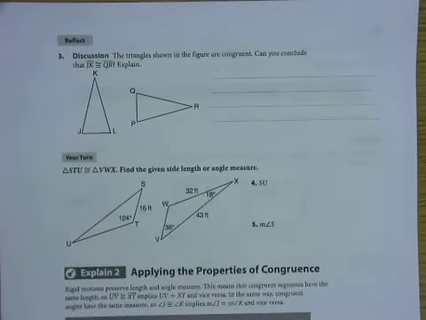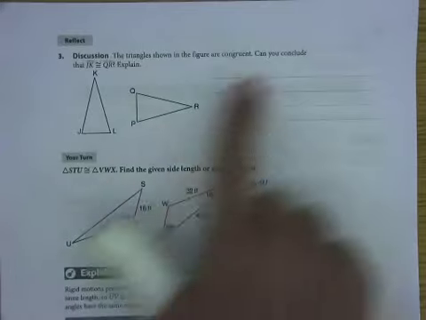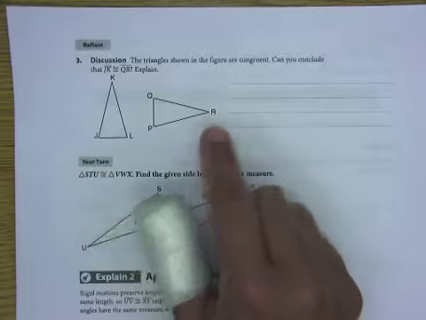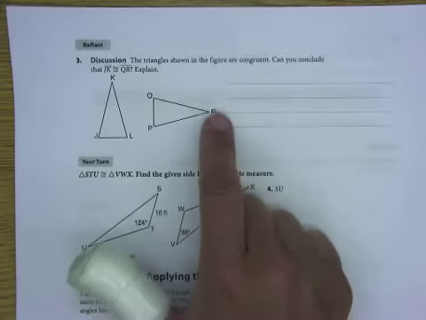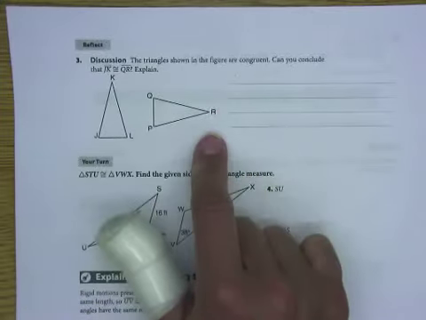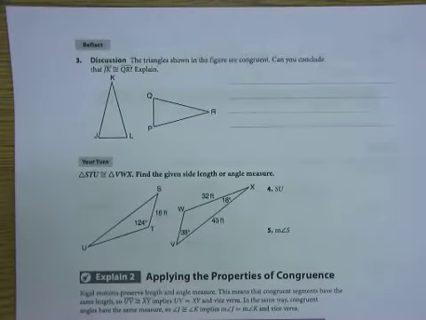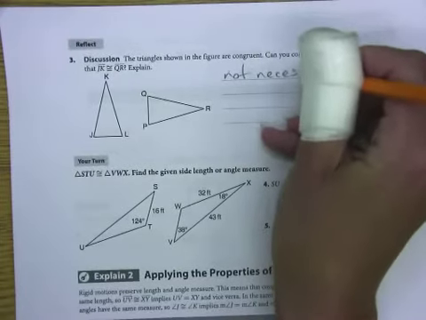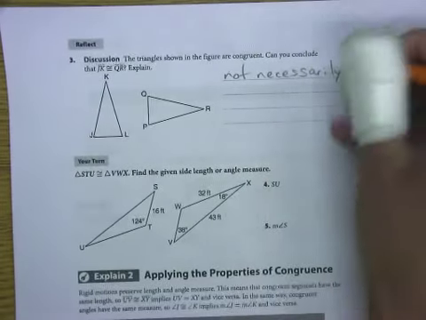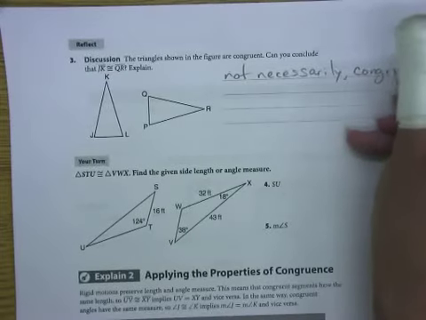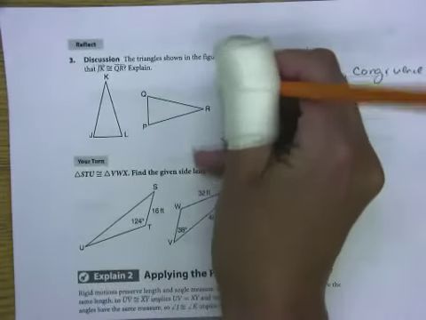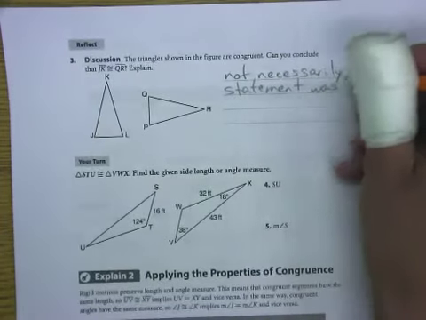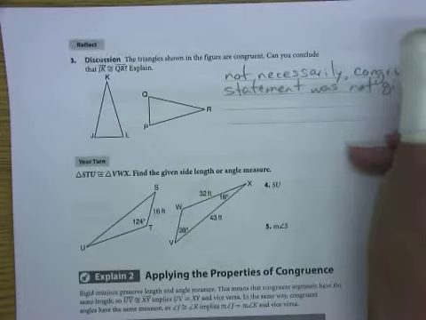In this reflect question, you want to be really, really careful. They tell us in the instructions that the triangles are congruent, but they don't specifically give us the congruence statement. They're asking us, can I conclude that JK is congruent to QR? Well, it sure looks like it is, but it sure looks like it could possibly be congruent to PR. So I'm going to say not necessarily. The congruence statement wasn't given.